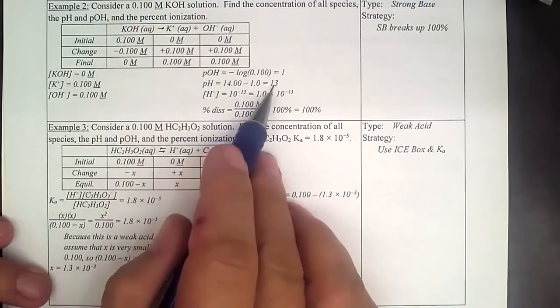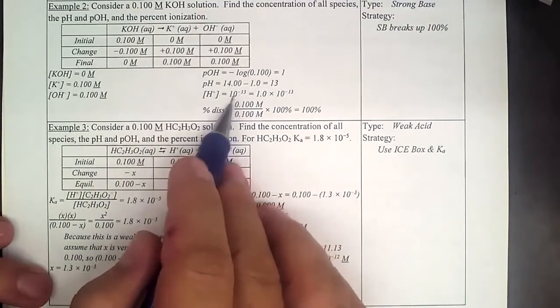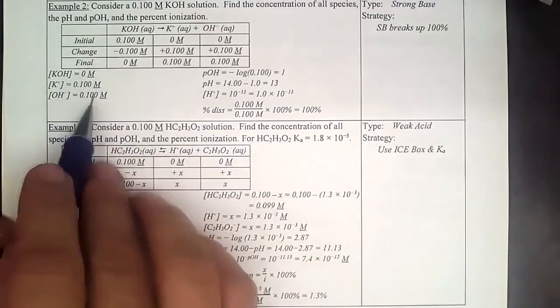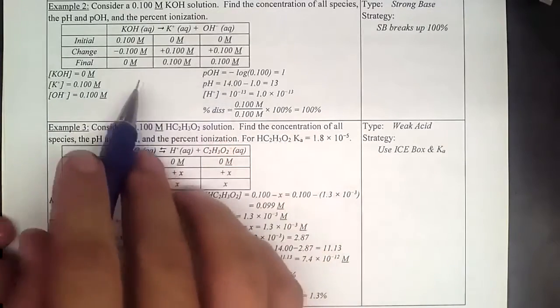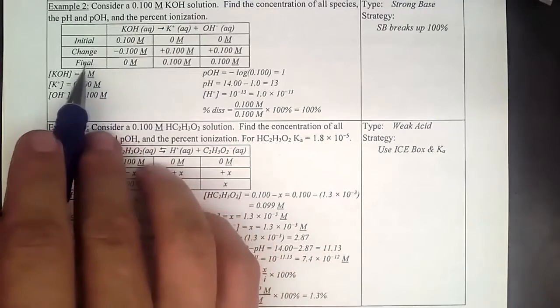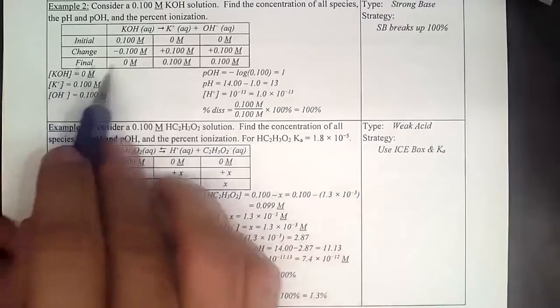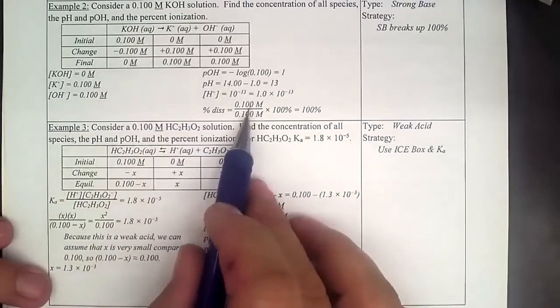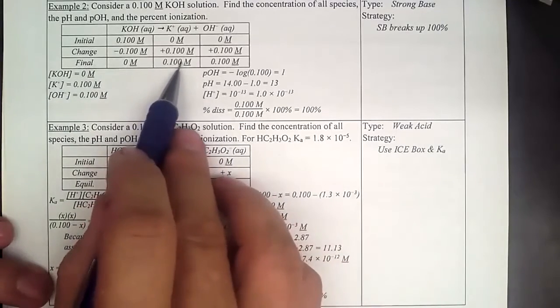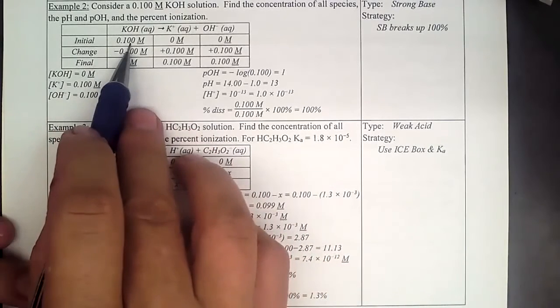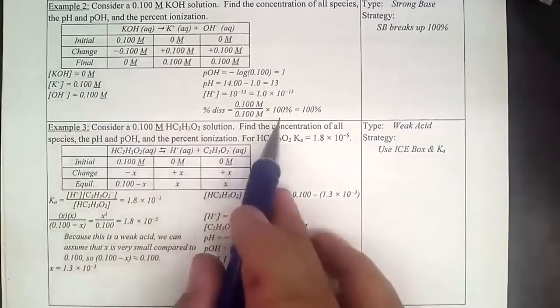We put the negative back on before we take inverse log of it to find the molarity. Here are the molarities just from the bottom of the ice table. Technically, it's not ice, is it? Because this is final, not equilibrium. Anyway, the table. And the percent dissociation is this amount divided by that amount there. So it's 100%, of course, this time.